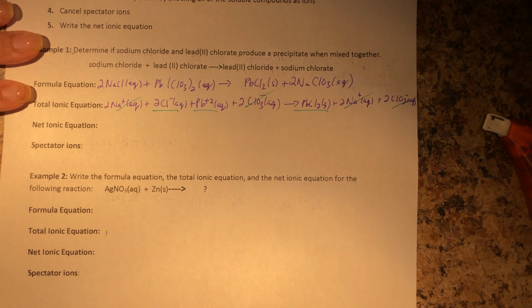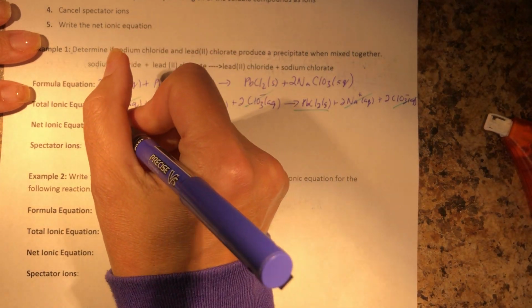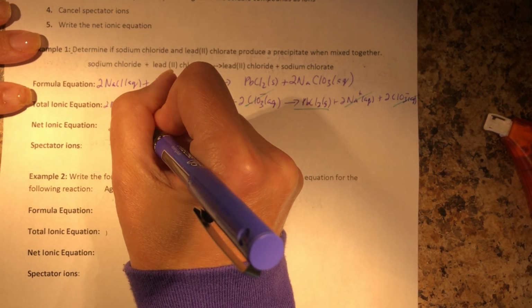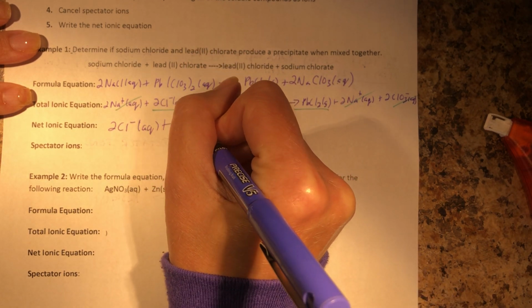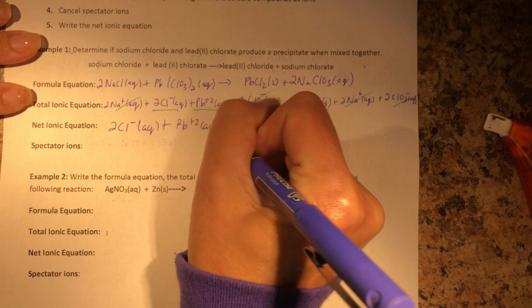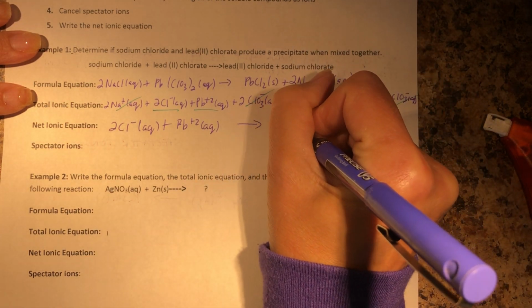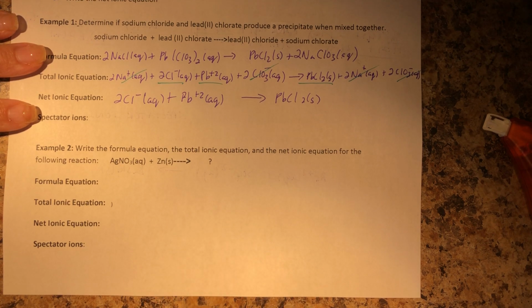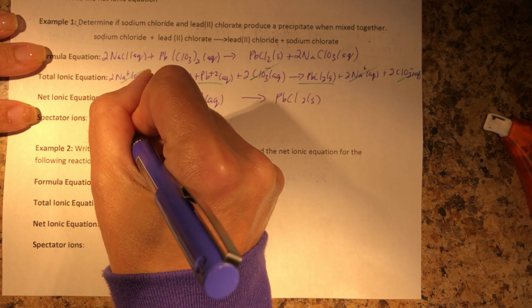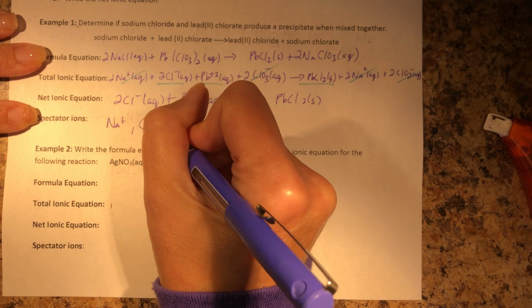That's how you know it's right. Okay, write that out. Good, and what's spectating? Whatever you canceled out. So our sodium ion and our chlorate ion.